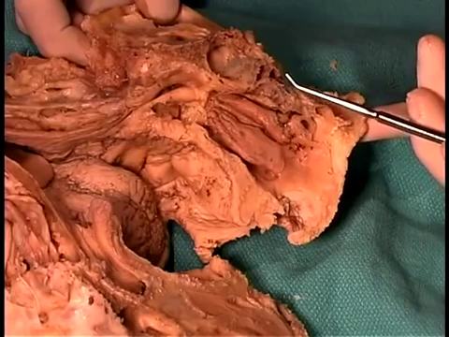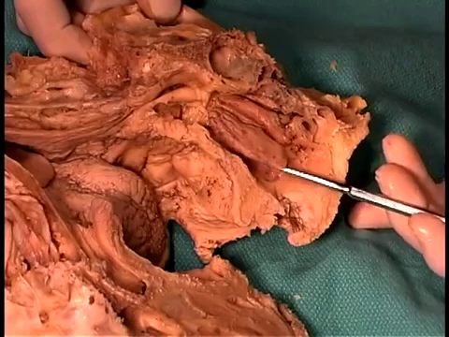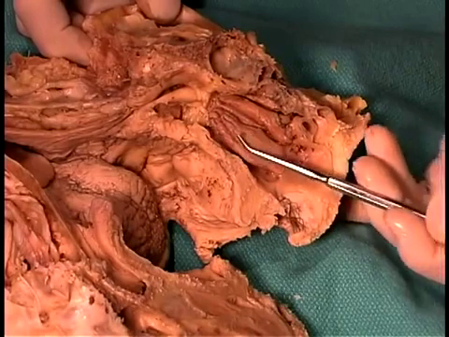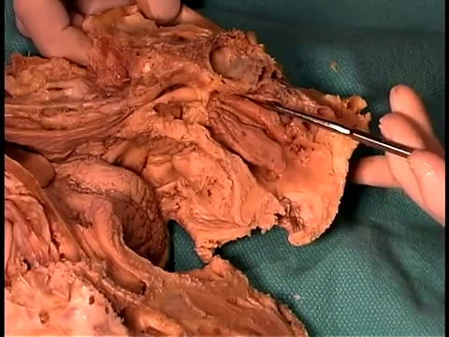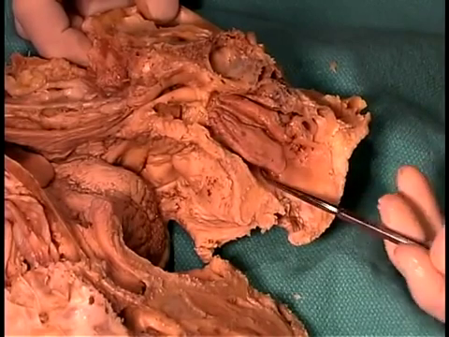First of all, there are three spaces created in the nasal cavity by these protrusions into the nasal cavity known as the concha. This is the inferior concha, this is the middle concha, and this is the superior concha. And the spaces underneath each of these concha are known as the meatuses, this then being the inferior meatus.